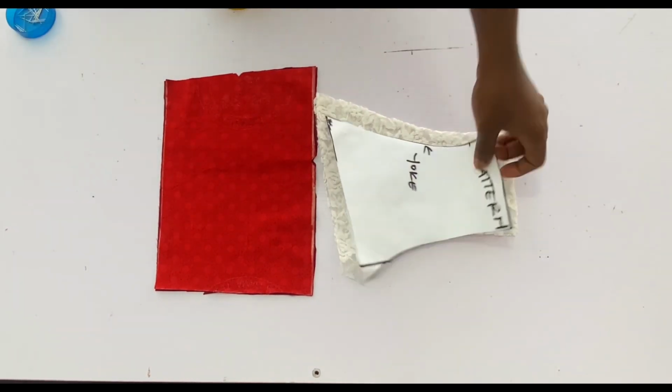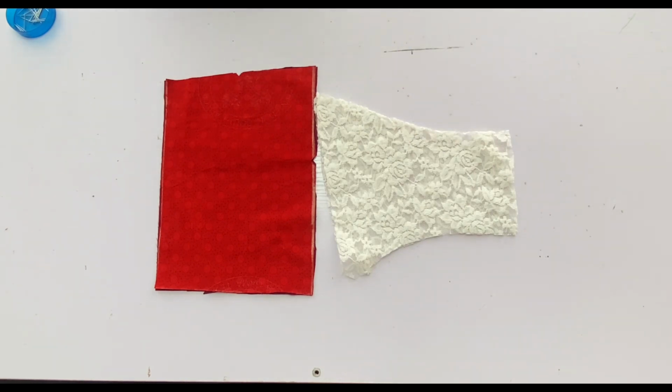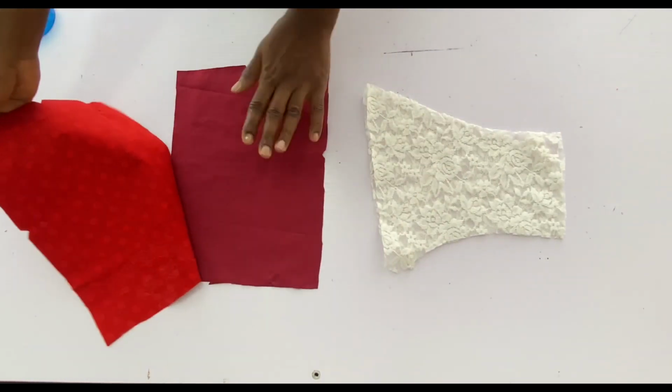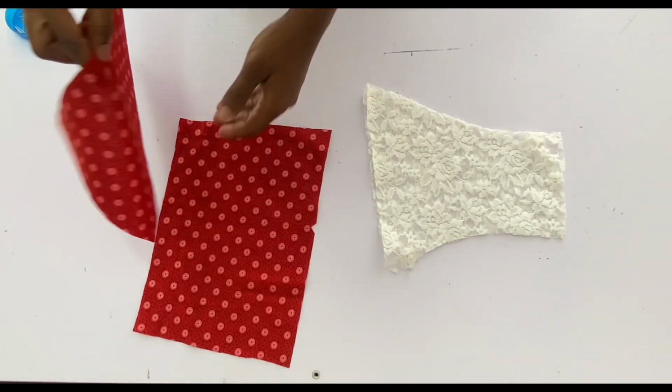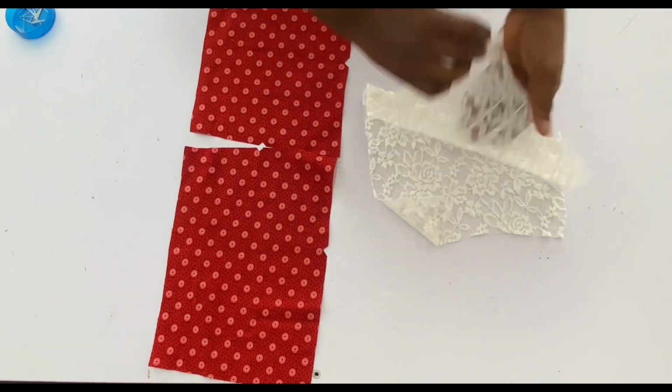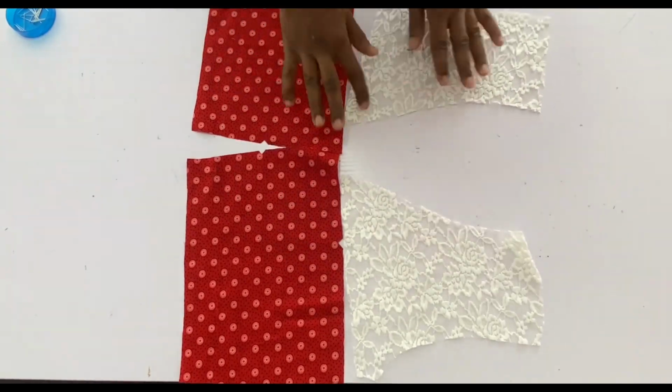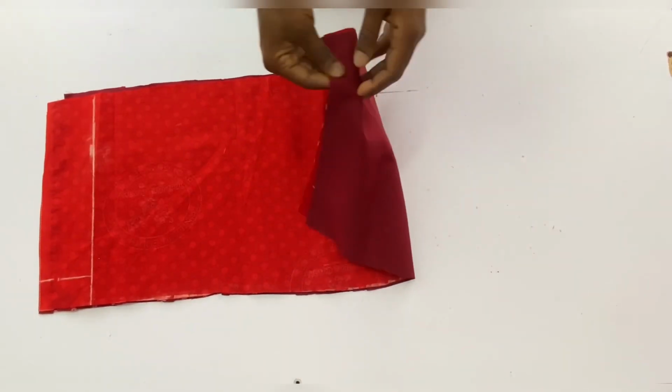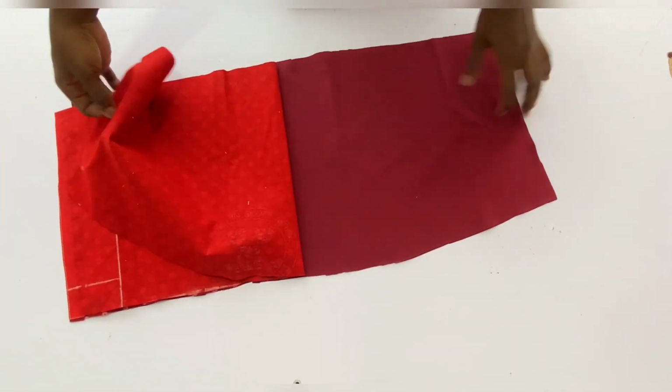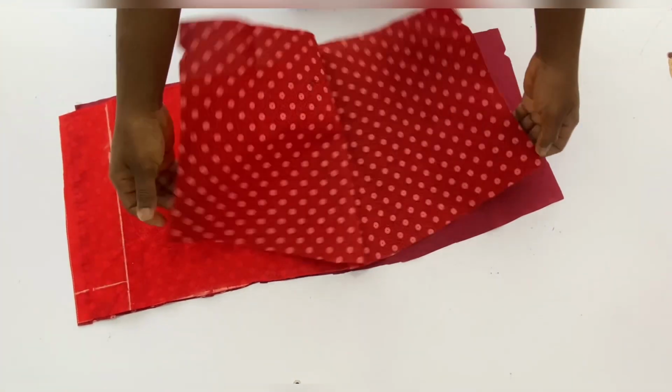I also have my lining piece cut out already, and you can see it here. I'm going to set it aside now and lay the pieces together so that you can see how it is going to look like. I'll go ahead and add interfacing to the main fabric, and I'll bring it back and show you. This is the skirt part for the dress, and I've already cut it out. This is the back piece. I have cut it out.